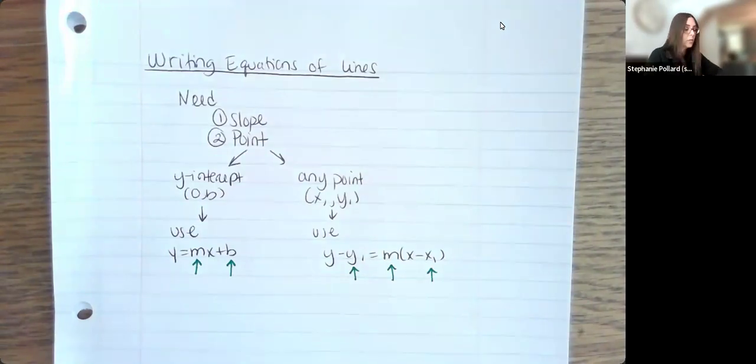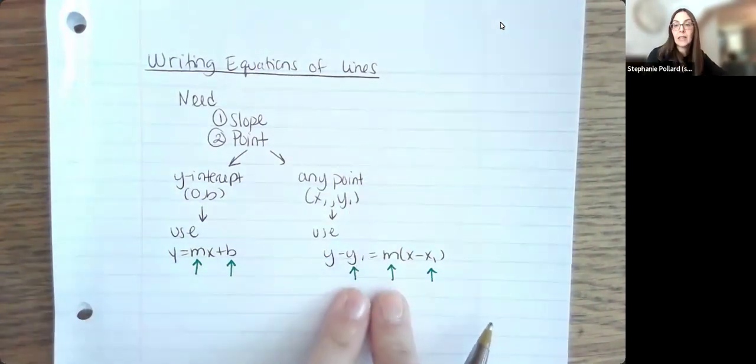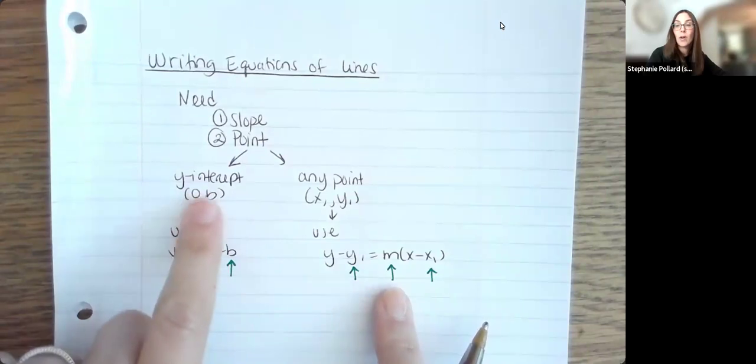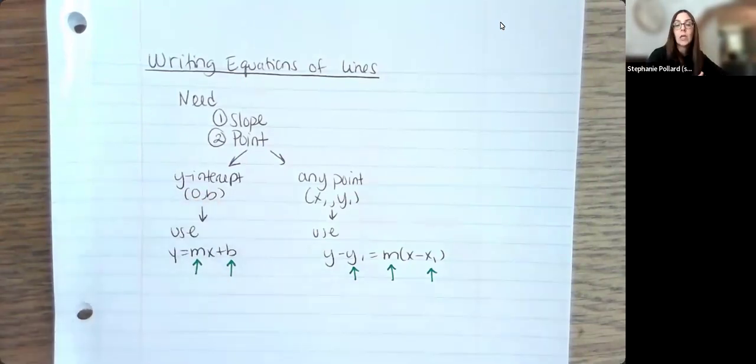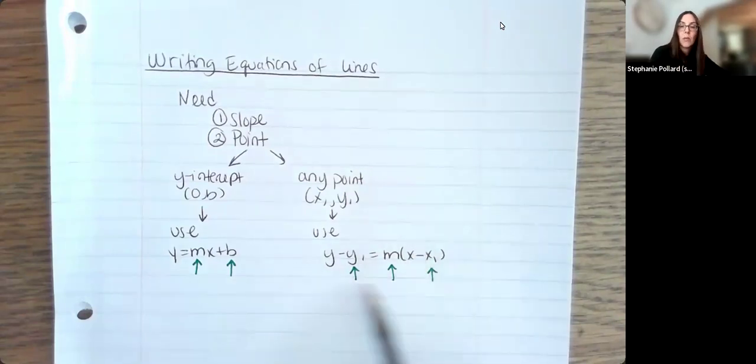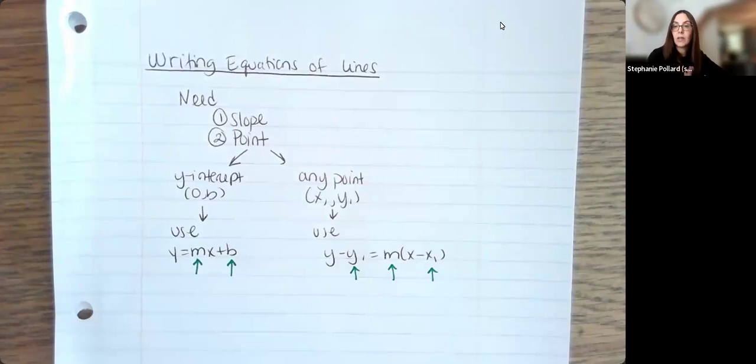Now, often when we use this form, we will clean it up to slope-intercept form or standard form or something else. So make sure you read your questions really carefully to see how they want your final answer. This is a nice form to start with, but we don't often leave it as our final answer. We usually clean it up and multiply through and things like that.